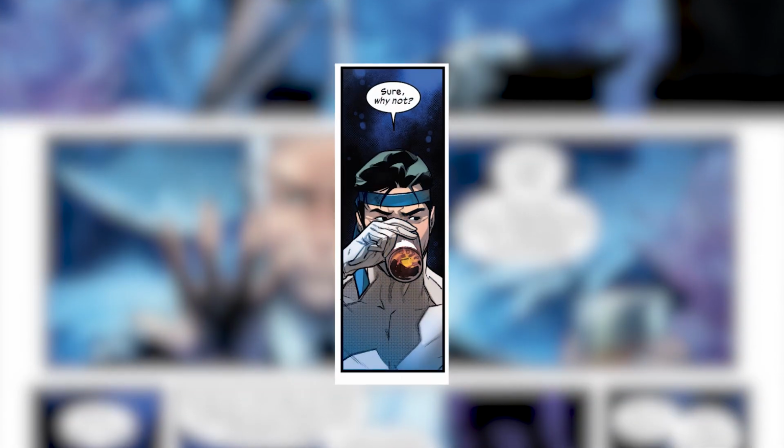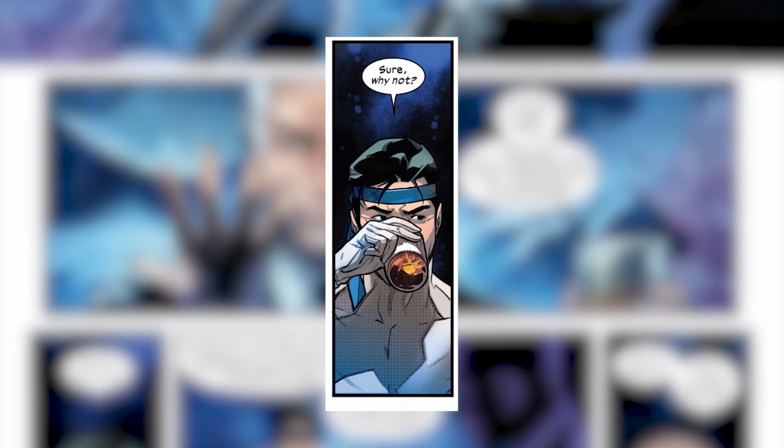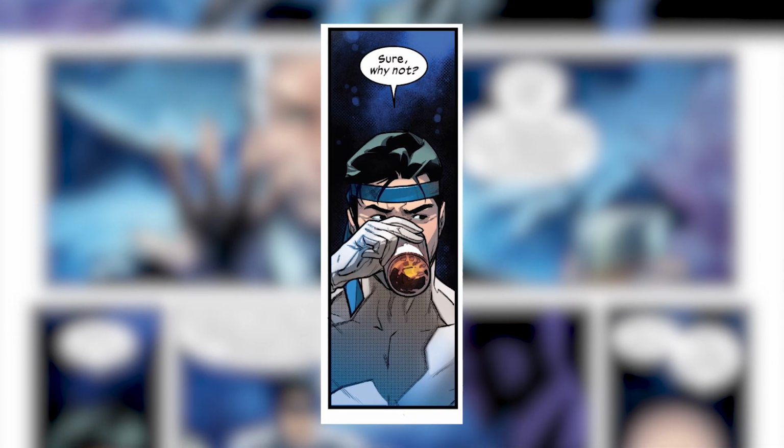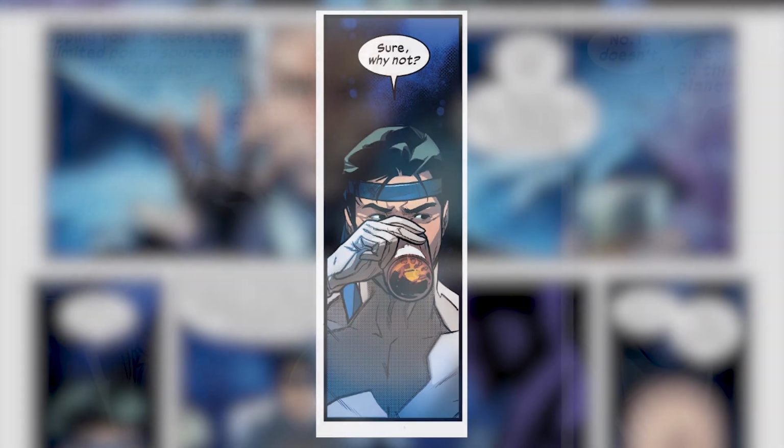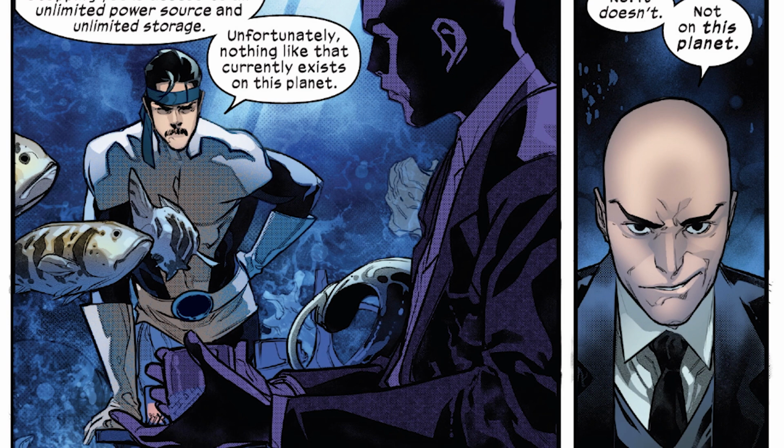And at this point Forge just takes a sip like, yeah, oh, okay. And I could just imagine in his mind he's like, well, can we figure out one first? Because once again he let Charles know that there's not a hard drive that big on this planet, but at this point Charles has already figured out that this could be resolved with the help of the Shi'ar.